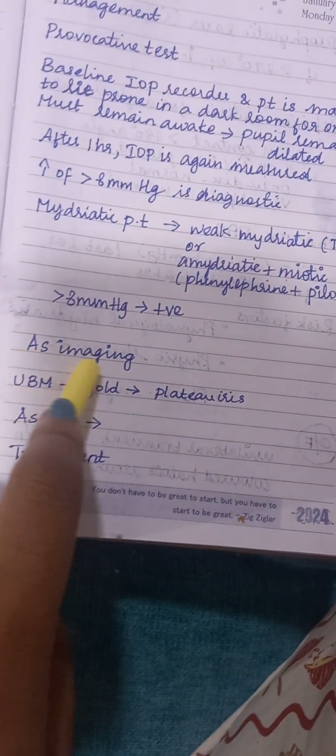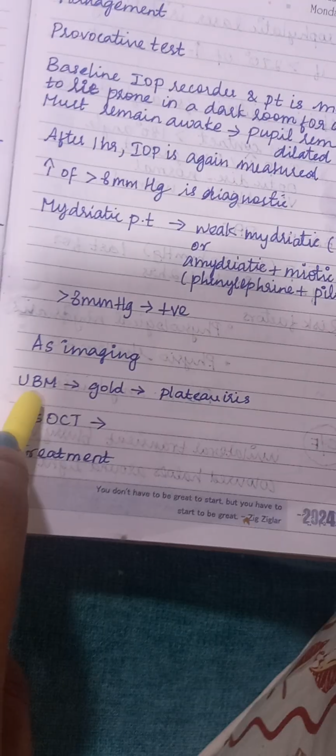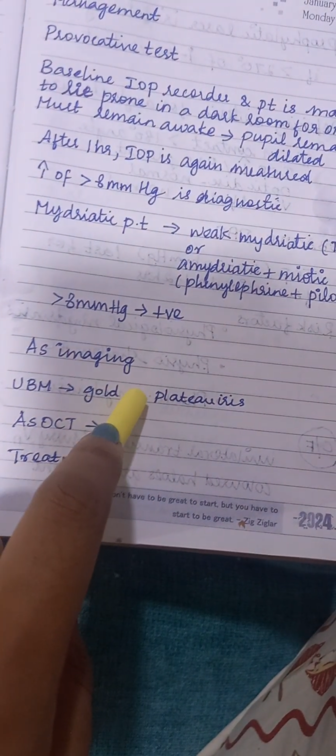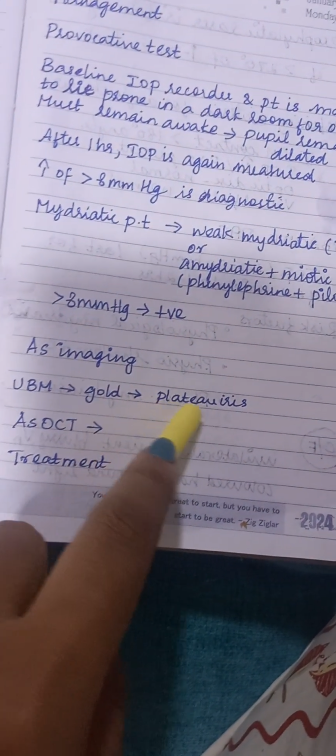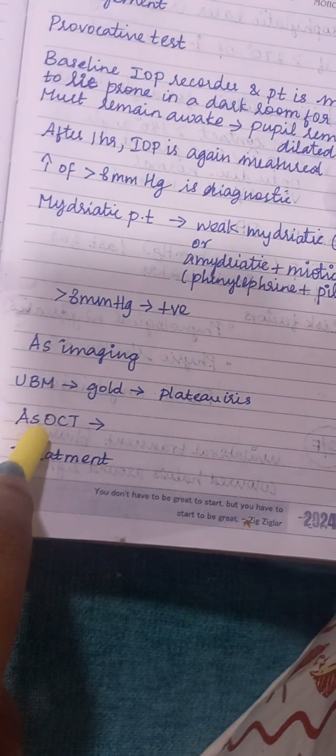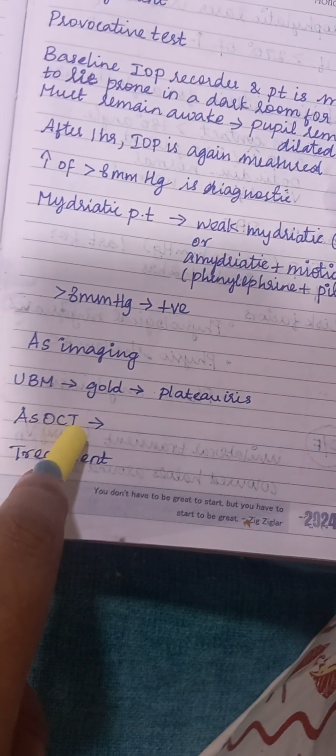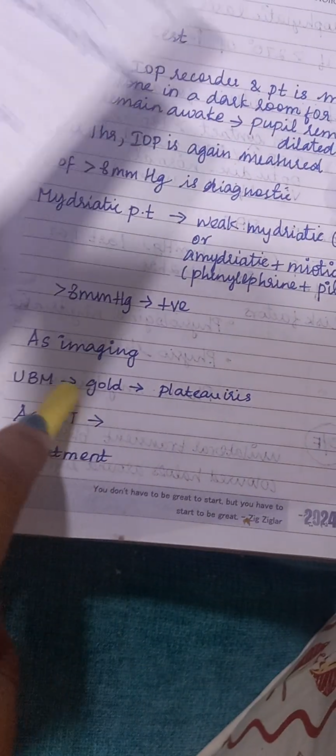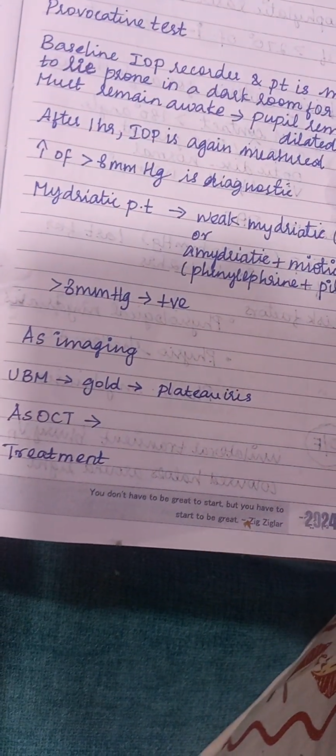And then anterior segment imaging: ultrasound biomicroscopy is the gold standard to find out the plateau iris and the ciliary body malformation. Then anterior segment OCT is also useful to determine the amount of angle closure.